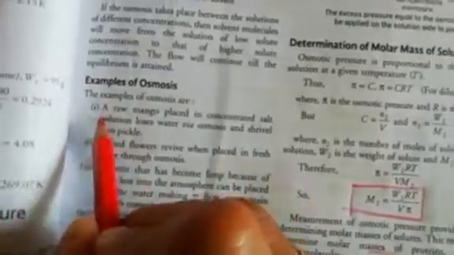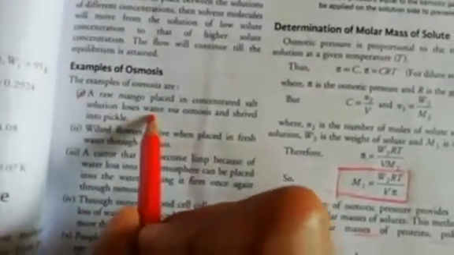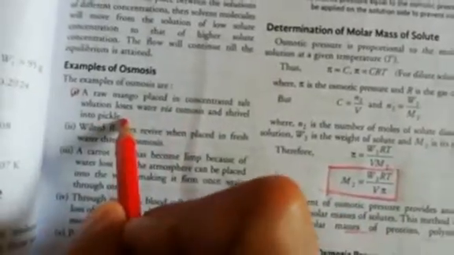There are some advantages of osmotic pressure, but before going to advantages, let's talk about examples. A raw mango placed in a concentrated salt solution loses water. That is called osmosis, and it shrivels into a pickle. When the raw mango is placed in concentrated salt to make pickle, we can see the osmosis process, because it shrinks.